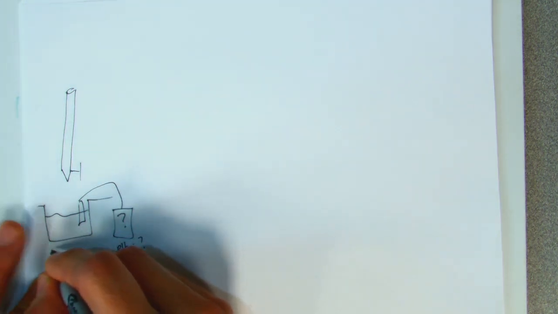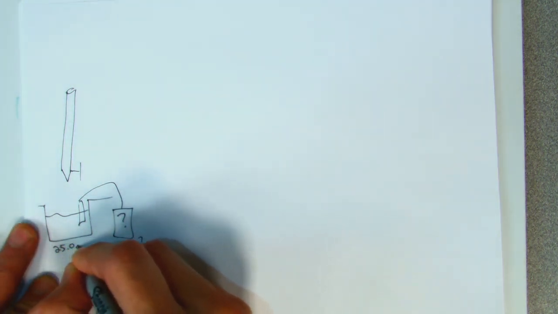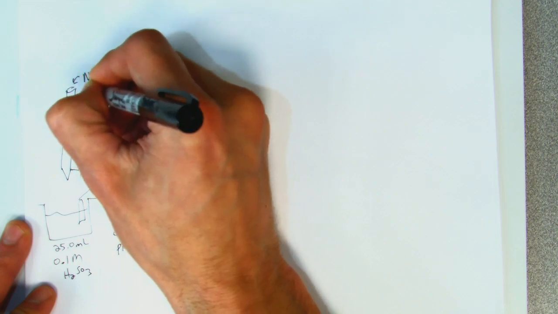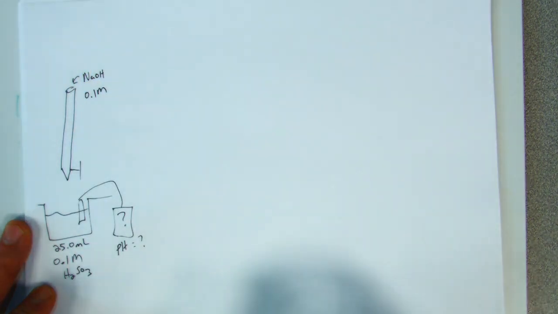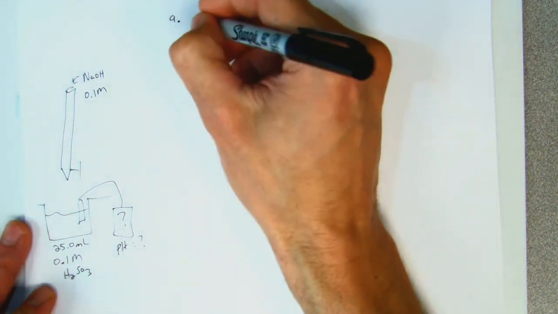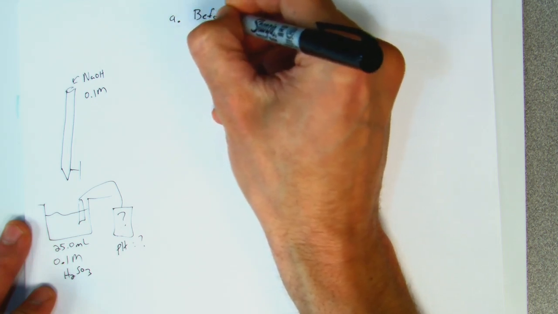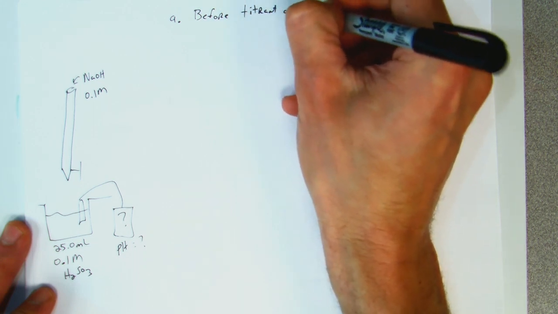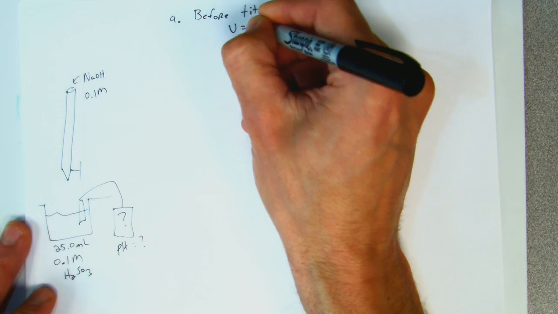Now what is my sample? Well, it's going to be a 25.0 milliliter volume of my acid, and my acid here in this example was 0.1 mole per liter H2SO3 as discussed on the previous slide. My titrant is an NaOH solution, specifically 0.1 mole per liter, and I'm going to compute the pH at multiple points along the curve. My first point is also always before any titrant added. So my V added is 0 milliliters.